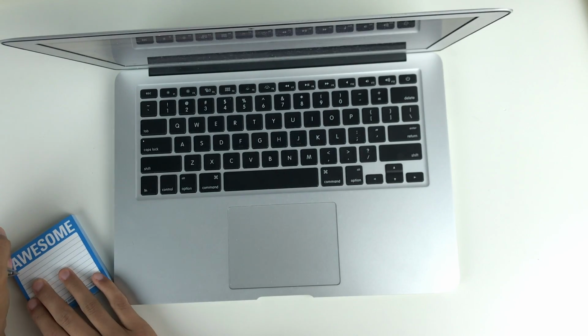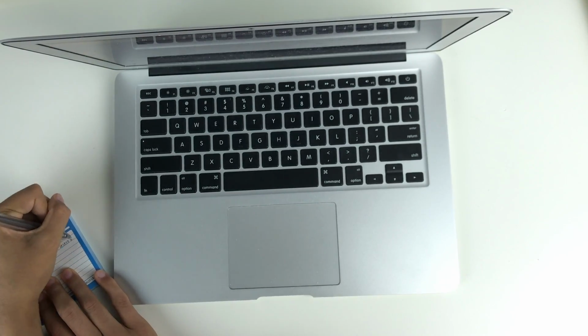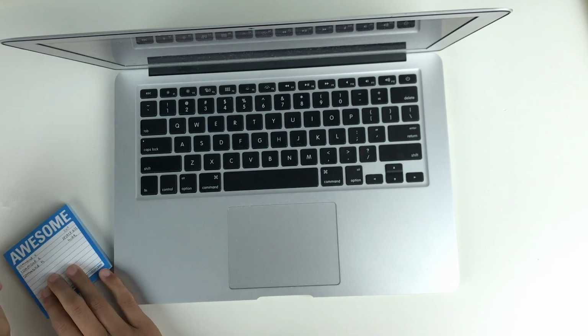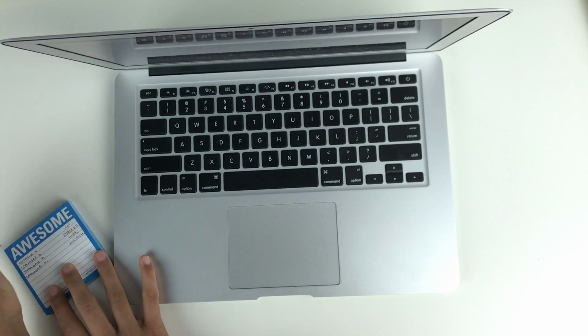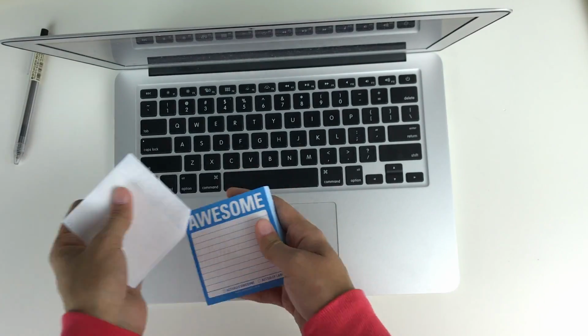Number 1. Use it as a place to write down obscure keyboard shortcuts for your laptop or your computer. This is awesome just to have them on hand and you don't have to look them up every single time. In the long run, this will definitely save you a lot of time.